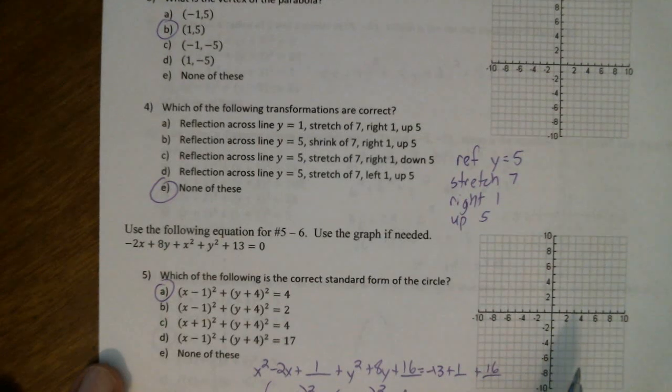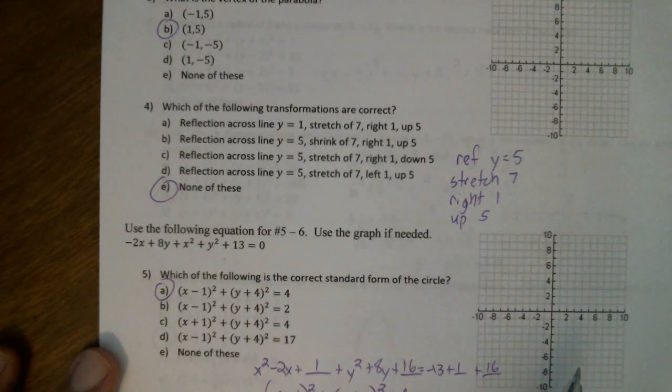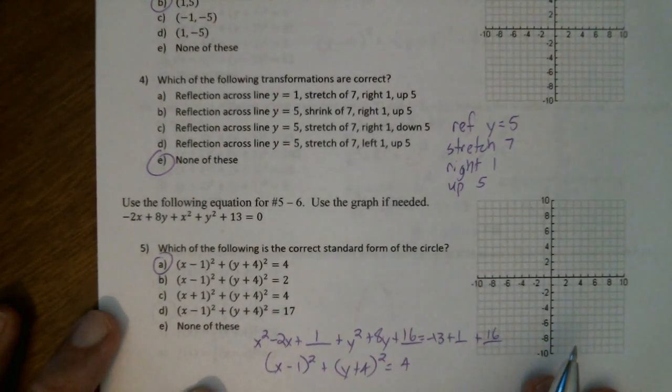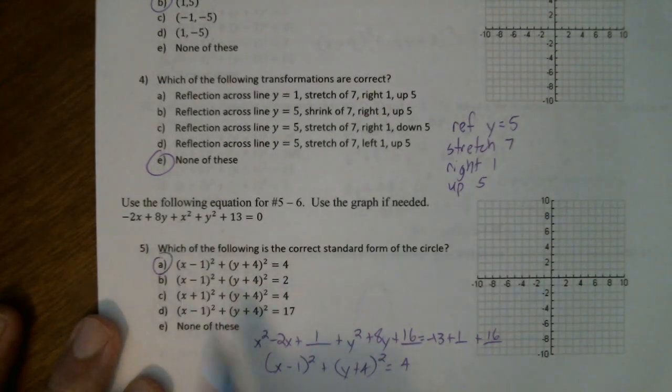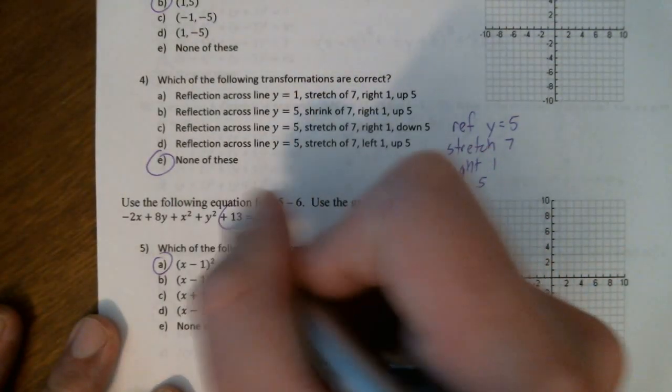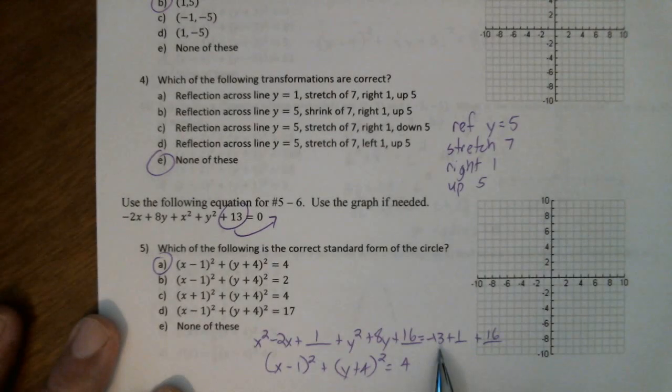Number 5, which of the following is the correct standard form of the circle? So this is where you had to complete the square twice. We're going to match up all of our x's and leave a plus blank. We're going to collect all of our y's, leave a plus blank. I got to move this 13 to the other side. So that becomes a negative 13, and then I have a plus blank and a plus blank.